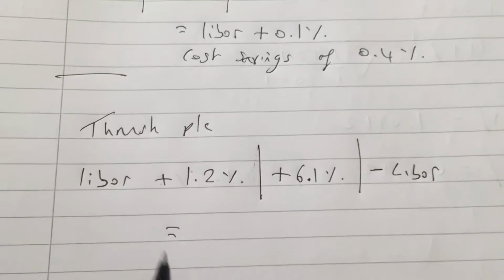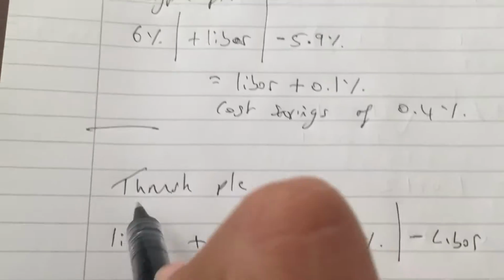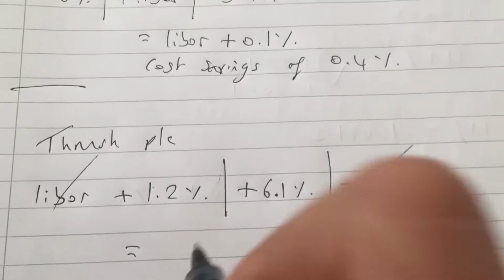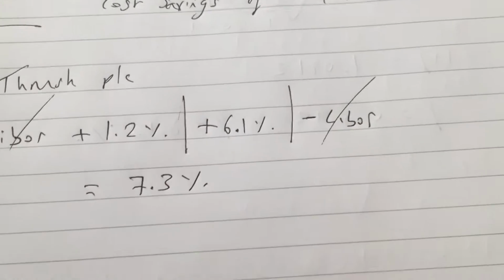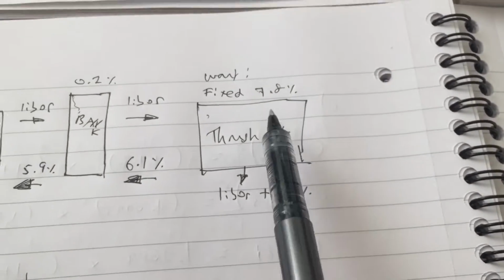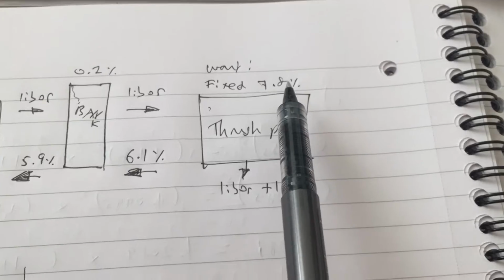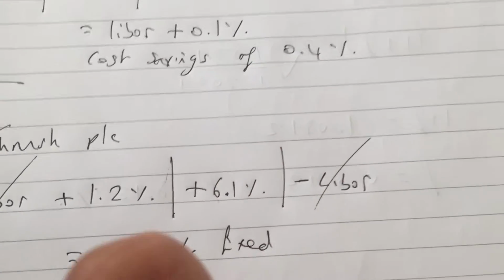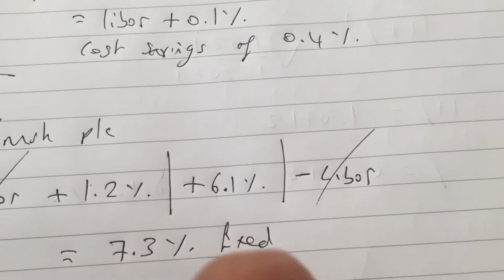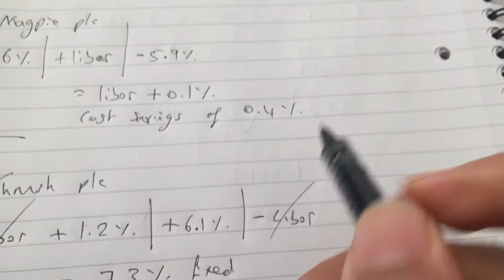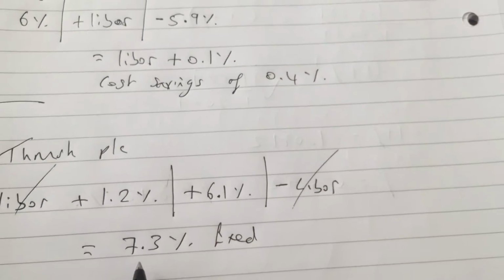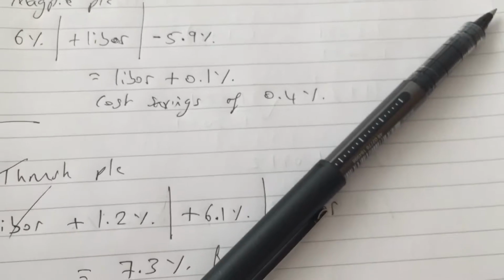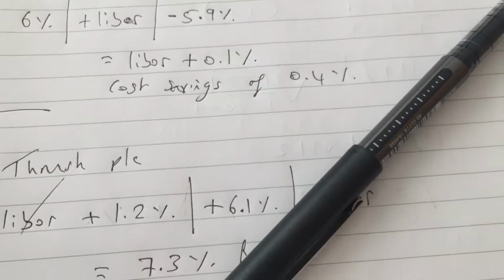So what's the net cost, overall cost? So we've got LIBOR, but we're taking away LIBOR. So these cancel out. So LIBOR is gone. And we've got 6.1% plus 1.2%. How much is that? That equals 7.3%. But what did they want to do initially? Initially, they wanted to borrow fixed at 7.8%. But in actuality, they're borrowing fixed at 7.3%. So what are their cost savings? They've just made cost savings of 7.8, what they wanted, minus what they got, 7.3. How much is that? 0.5%. So they made 0.5% savings, 7.8 minus 7.3.